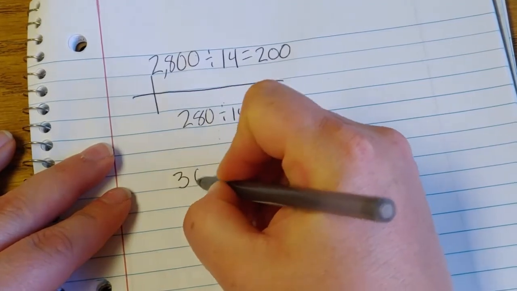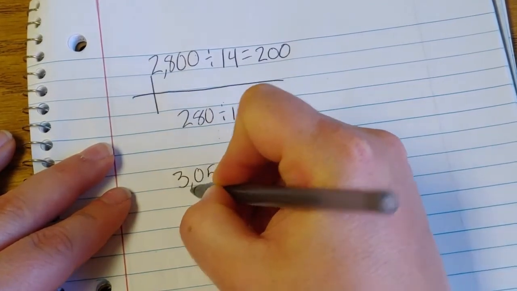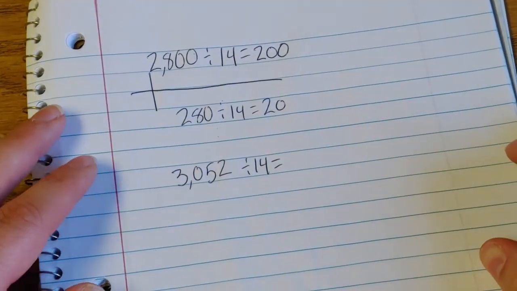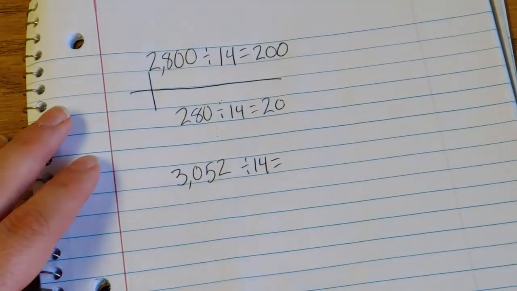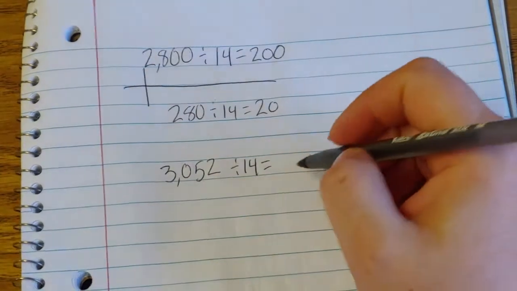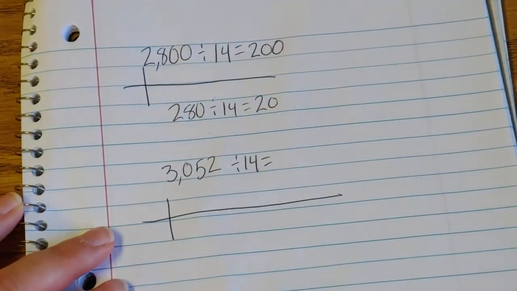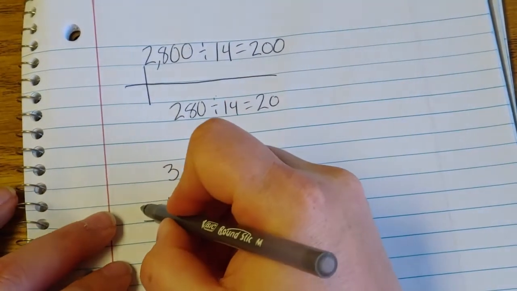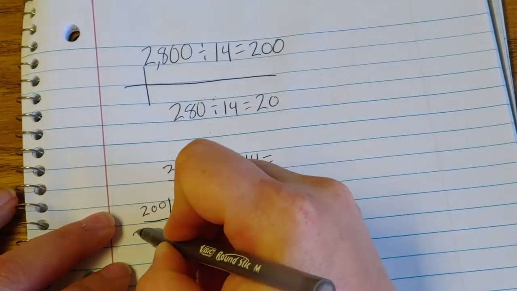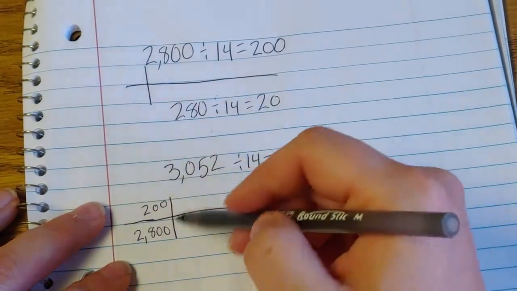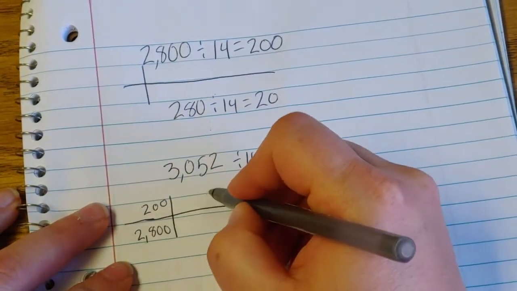How about that one? Pause and solve for that one. All right, so what do we know here? We know that 200 groups is 2800, that's pretty close.